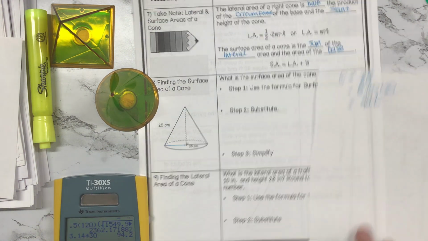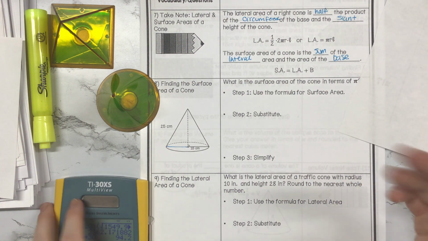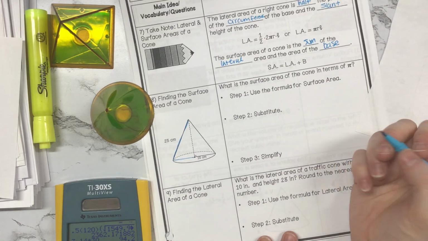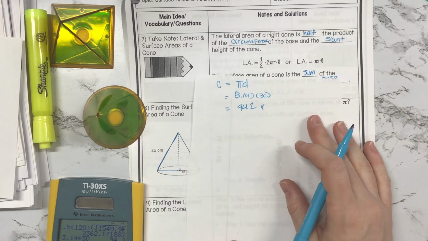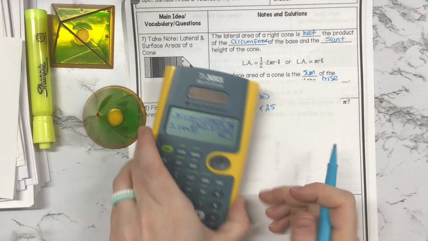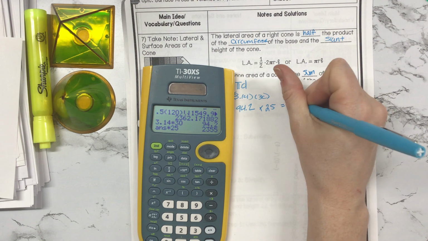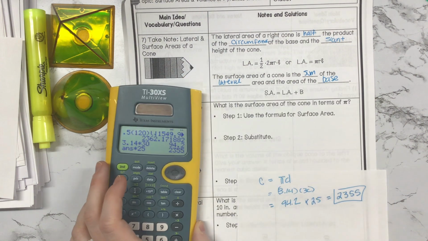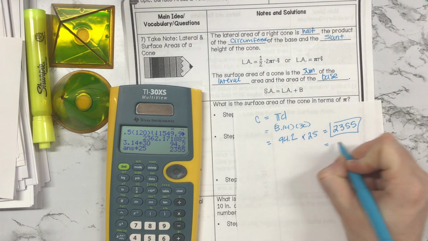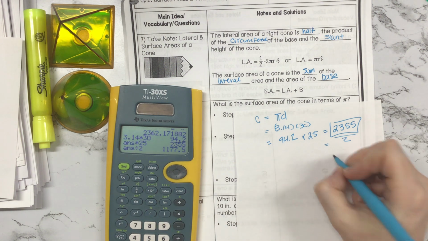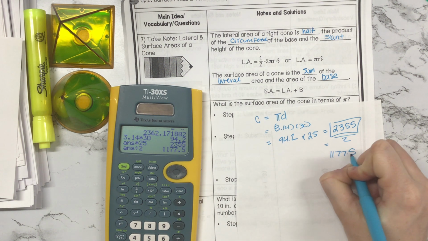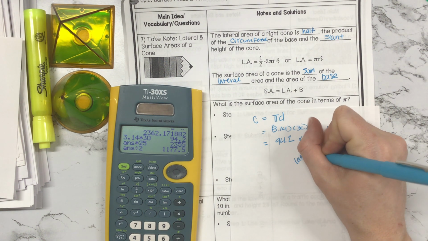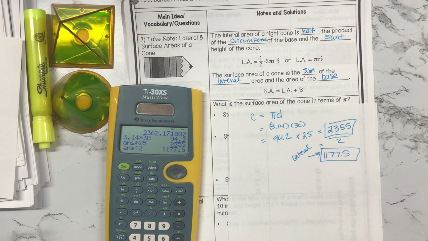94.2. That's going to be the perimeter of it. Then times that slant height, it gives it to us, which is 25. Okay. So then we have to do half of that. So this one is the lateral area. So you can just do it that way, right?